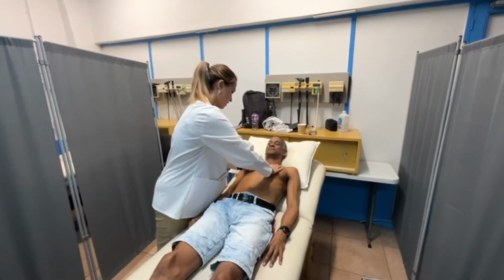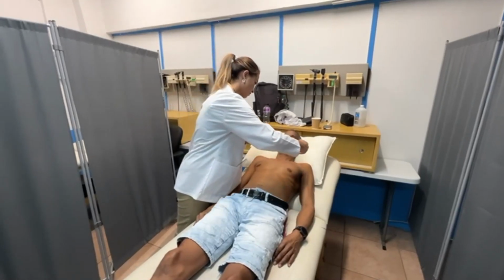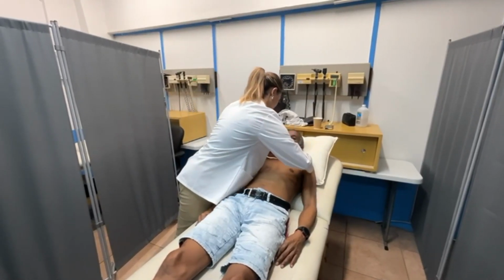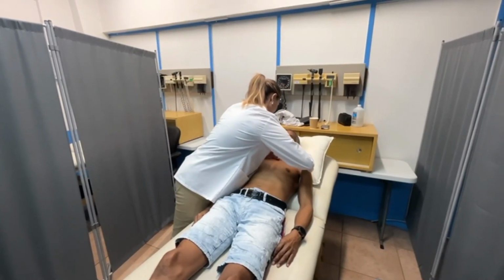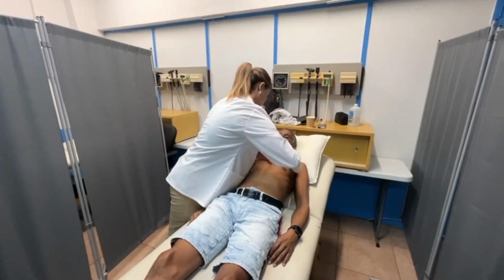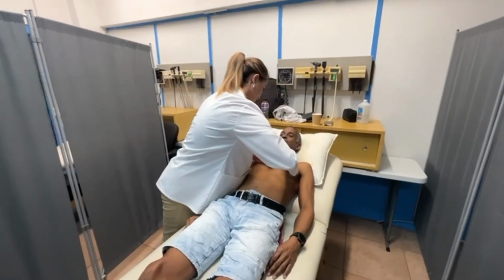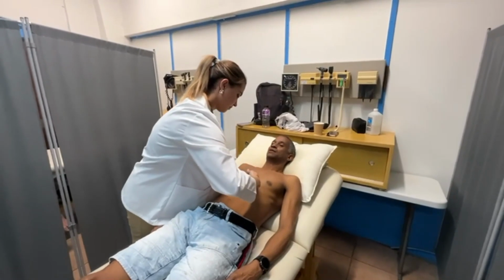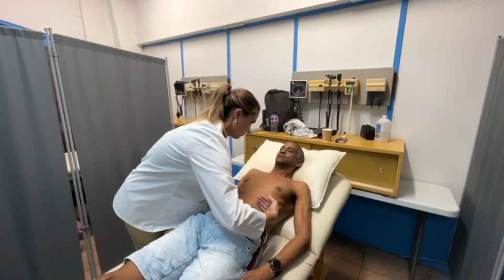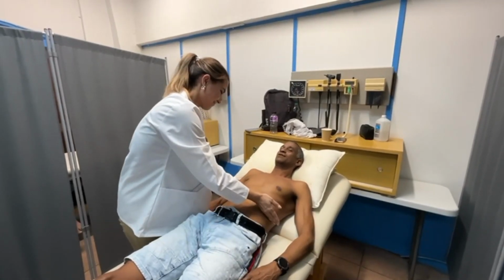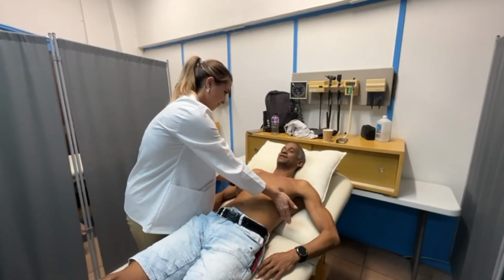For tactile fremitus, I begin in the supraclavicular region where we find the apex of the lung. I ask the patient to say 99 each time I touch a different place. The premise is that sound vibrations are conducted better through solid or fluid than air. An excess of air will decrease tactile fremitus, while inflammatory exudate, for example, will increase tactile fremitus.